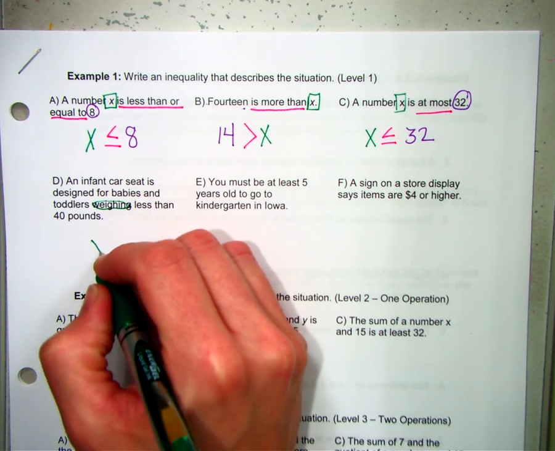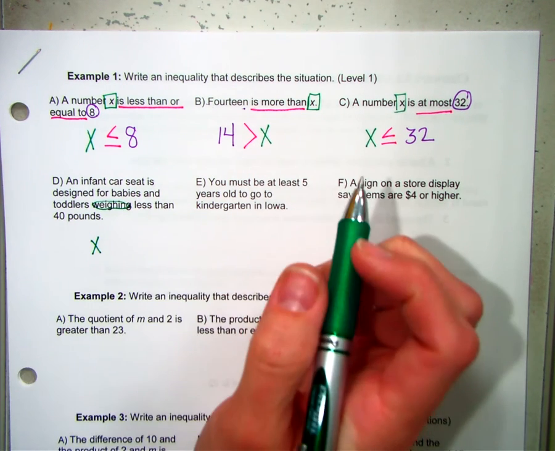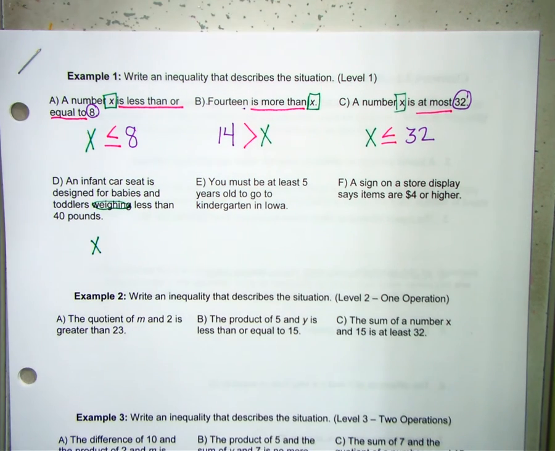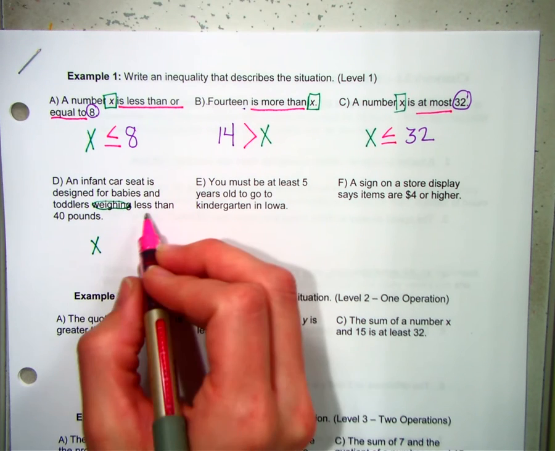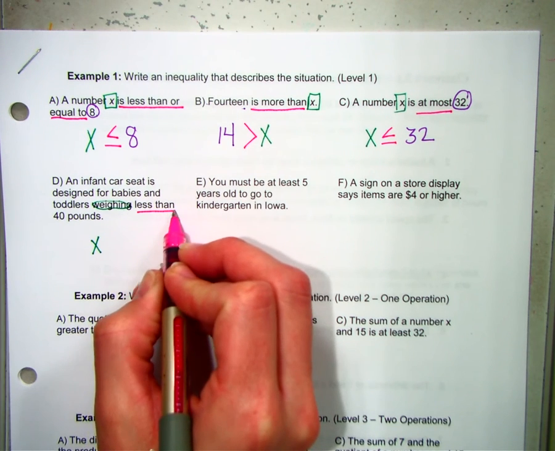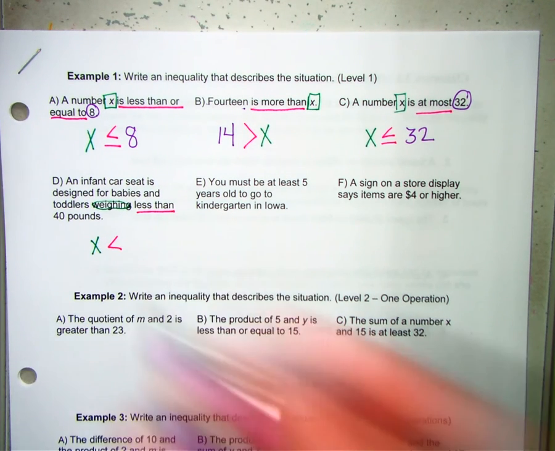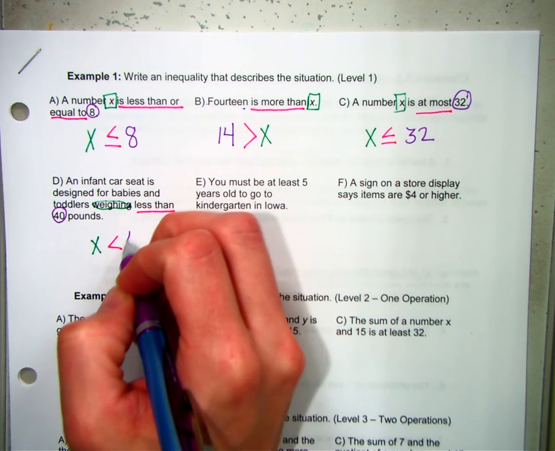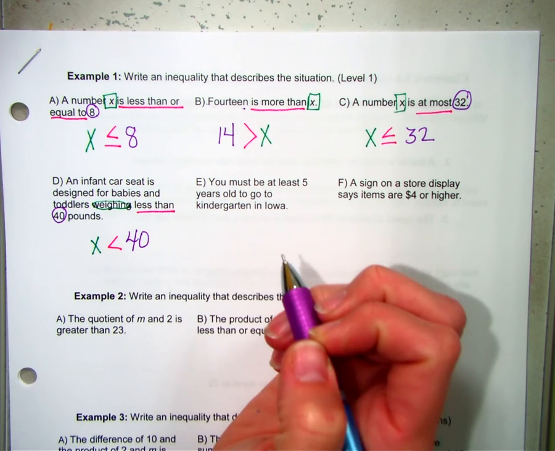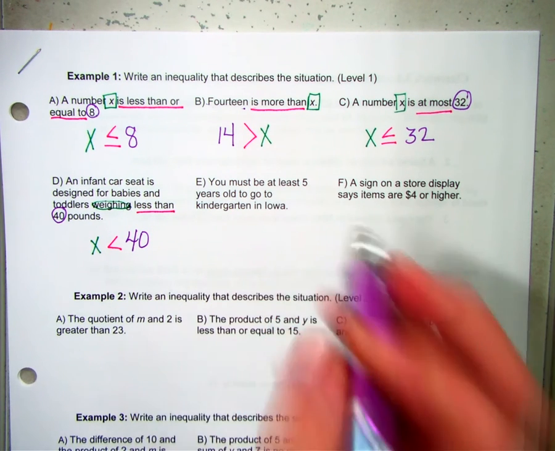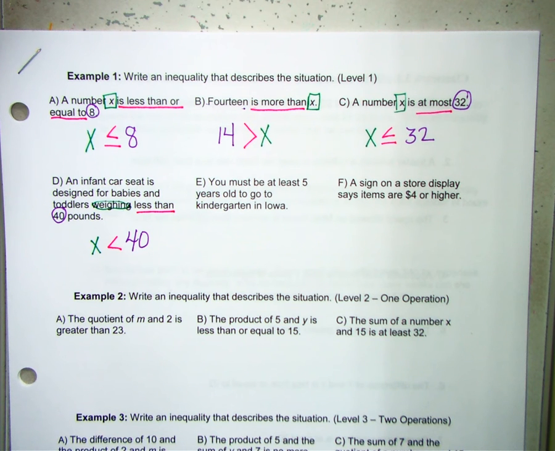You can call that W or you can call it X. So their weight needs to be, here comes the symbol, less than, and then my number, which for this one is 40 pounds.